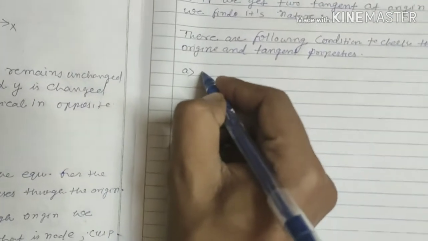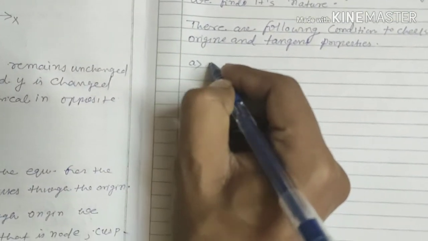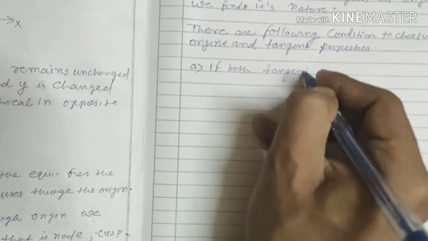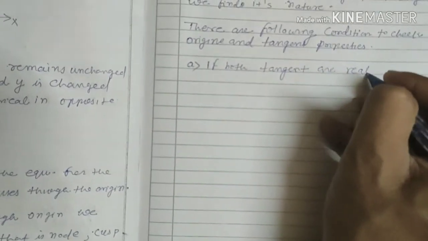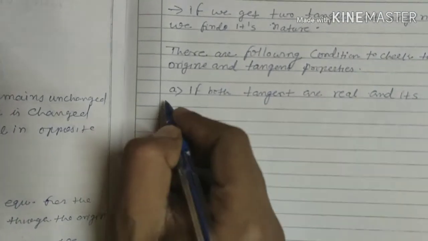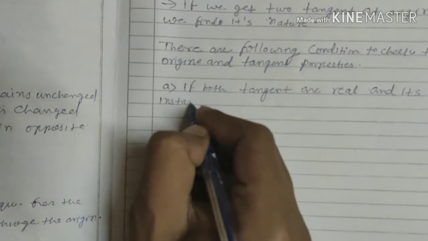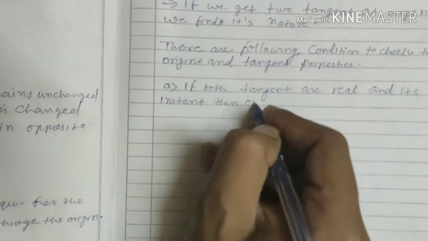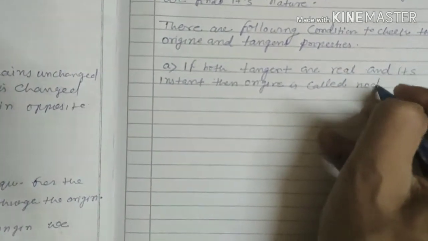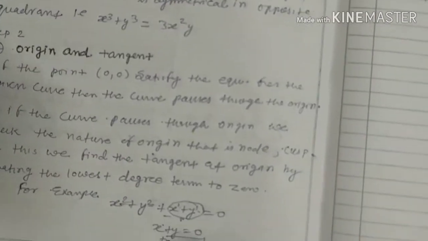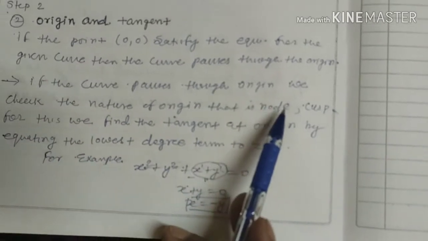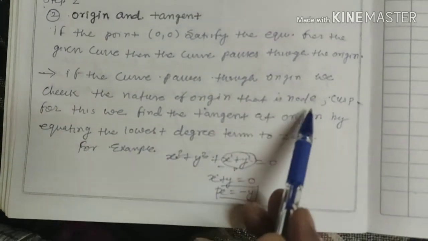The first condition is that if both tangents are real and distinct, then the origin is called a node. As in the previous points on origin and tangent, if the curve passes through the origin, we check the nature of the origin, that is node and cusp.